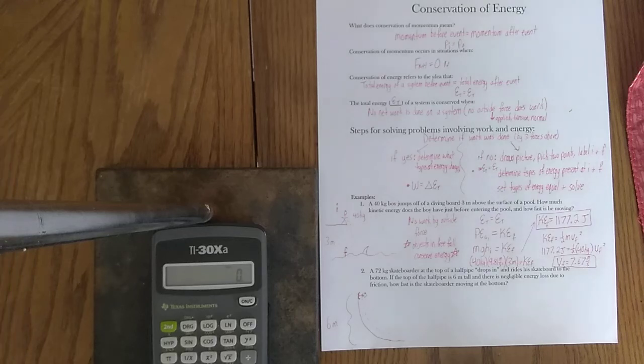Okay, we're back. Like I was saying, we have a skateboarder. He is starting from the top of a half pipe. He is skating to the bottom of it. That's a 6-meter drop. The skateboarder has a mass of 72 kilograms.